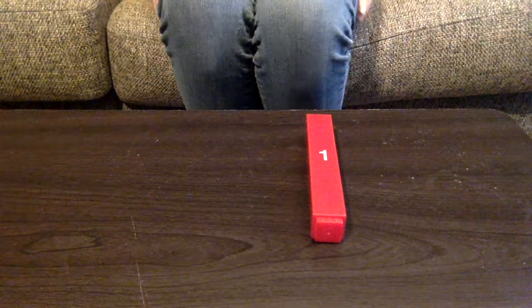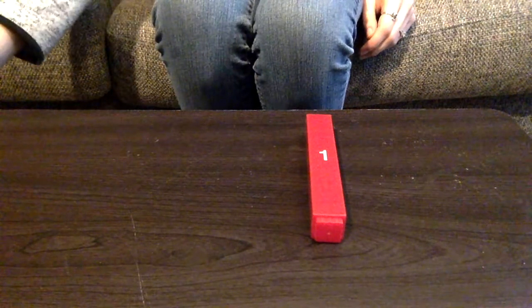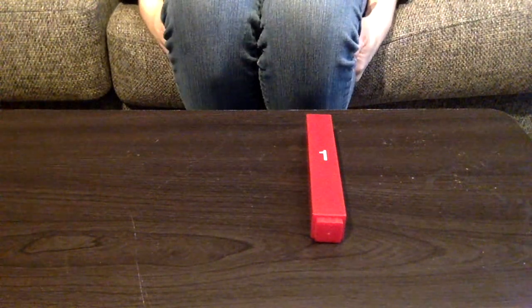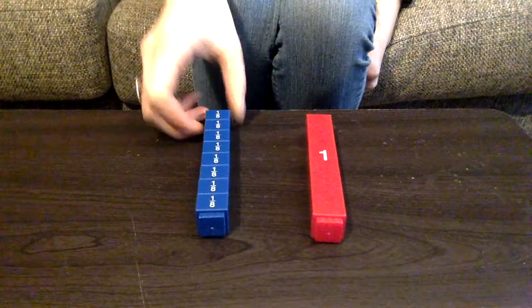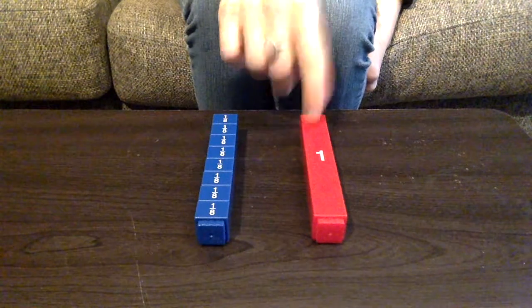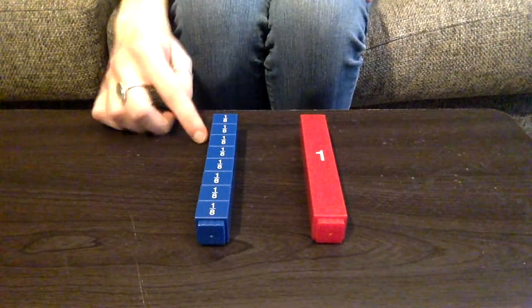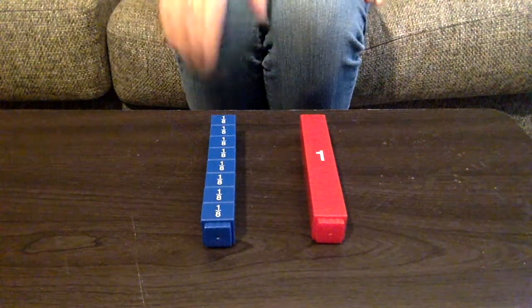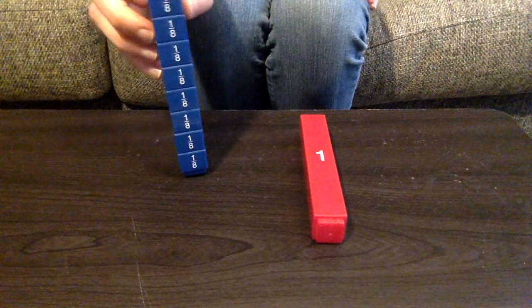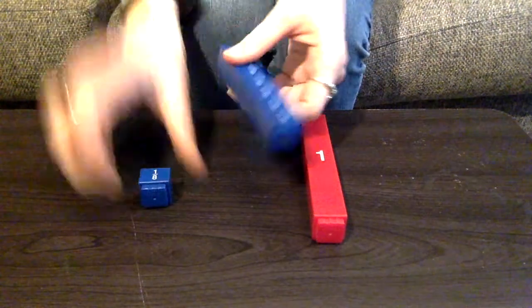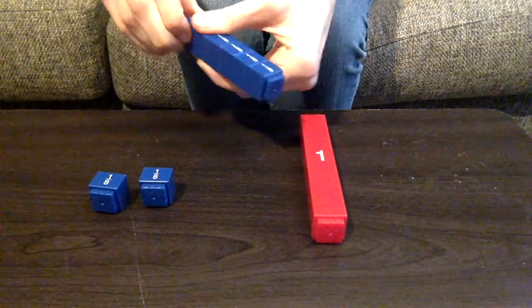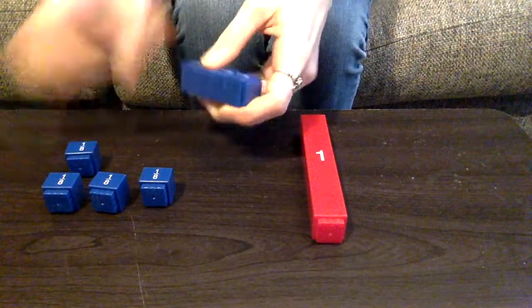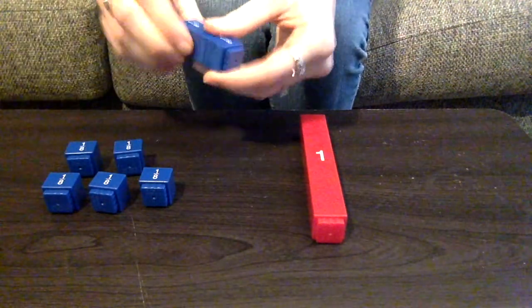So if we have 1 whole and there were 8 days that Lydia wanted to have one piece of the candy bar, in this case, we would use the 8th fraction bar because we have 8 pieces for 8 days. So when we break it apart, we see that Lydia got to have, for 8 days, 1/8 of the candy bar.